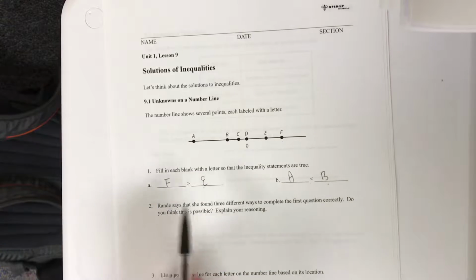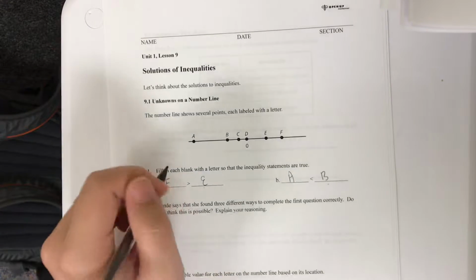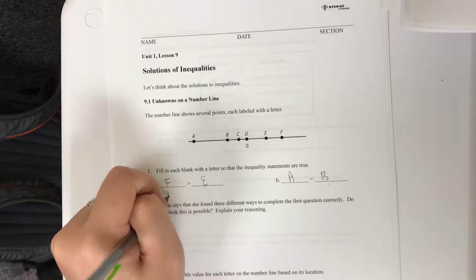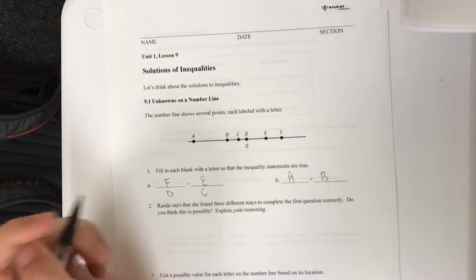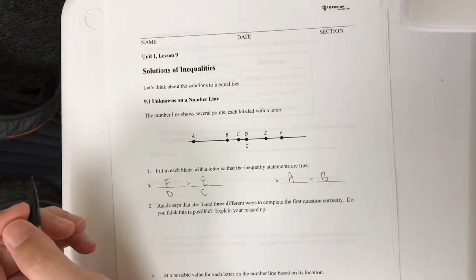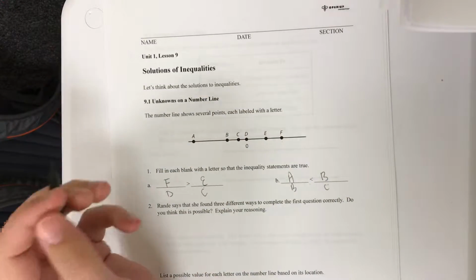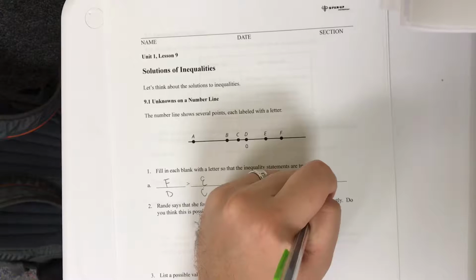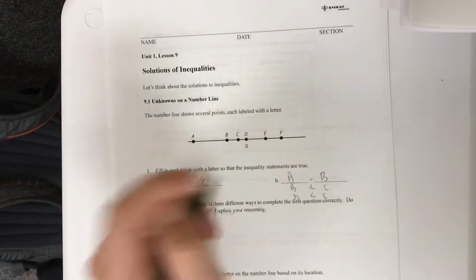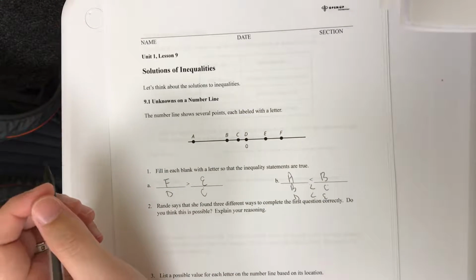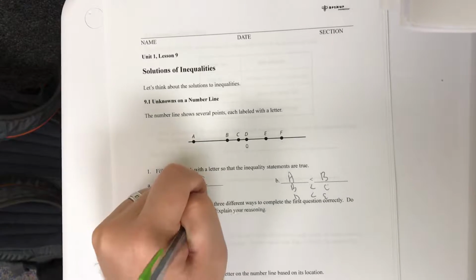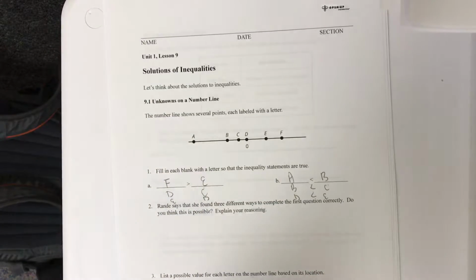Other solutions for this, so there's other things that could work. So something greater, so D is greater than C. Let's see, B is less than C. You could say D is less than E. You could say that E is greater than D, right? So you can have multiple different options here.